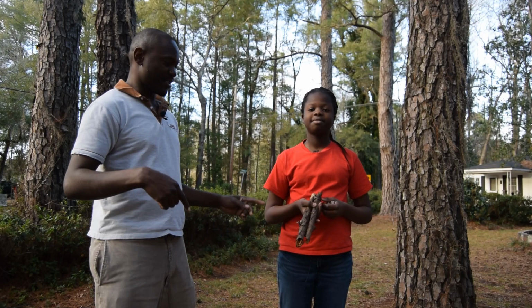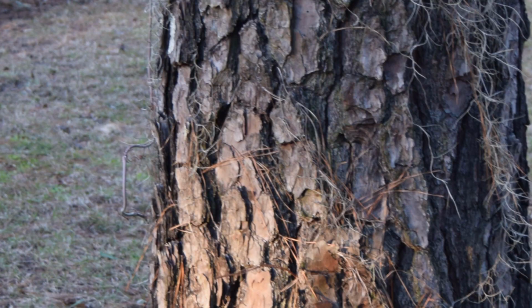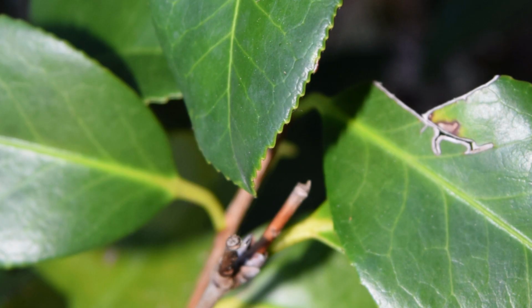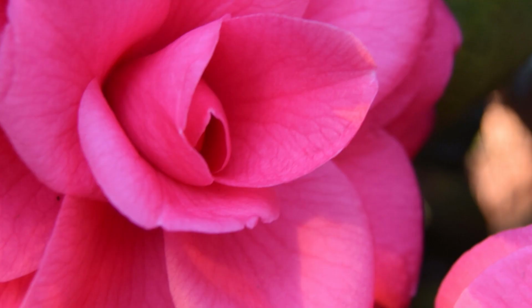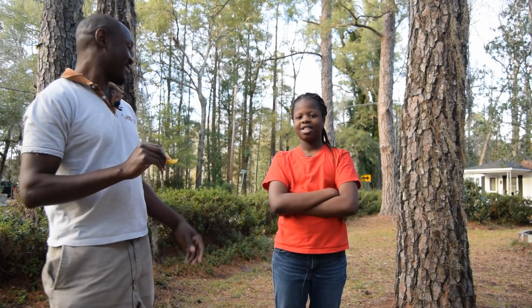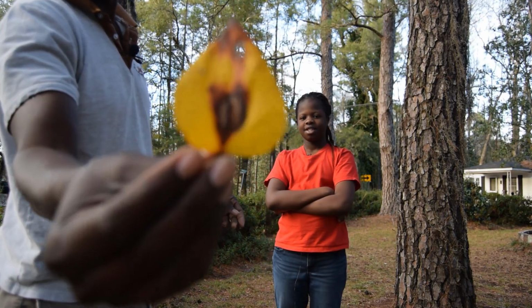So today we learn about nature and things you can find outside of your house. Let's start with leaves, okay? Now these are leaves, see that?